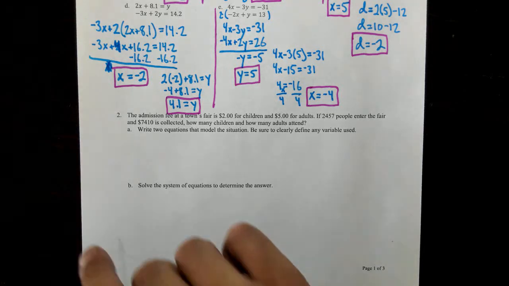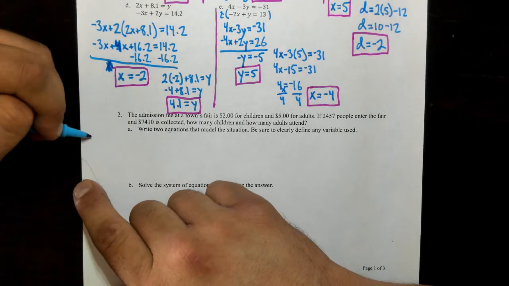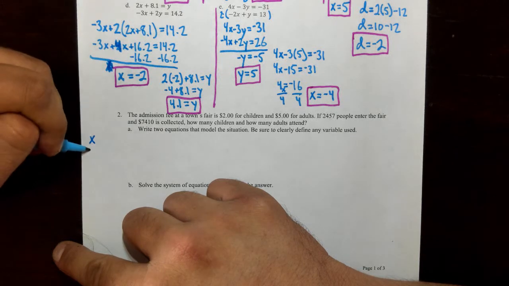So let's first start off by defining our variables. So x, well, I'm just going to use x and y.